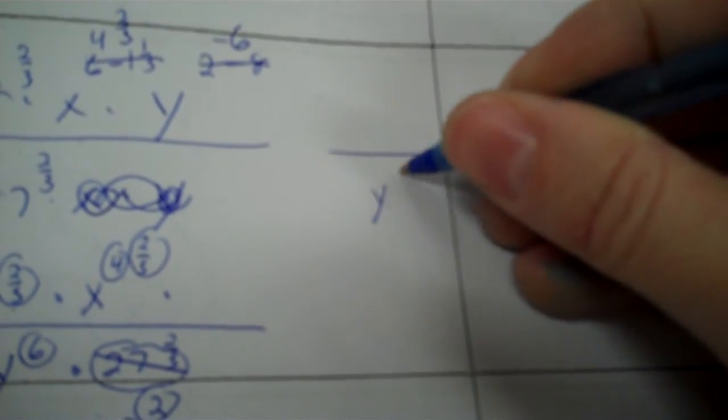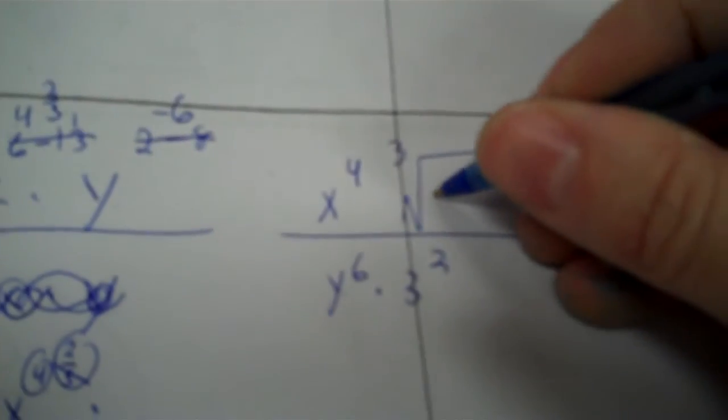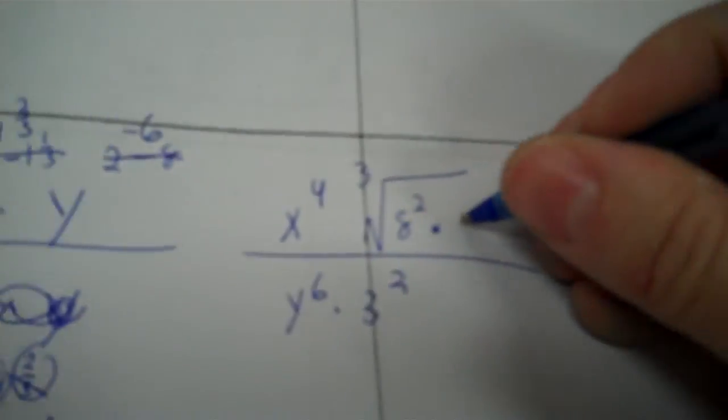Okay, the whole powers. We actually got 3 of them. We got y to the 6 and 3 to the second. Okay, those just carry over. And the x to the 4th. And then look on top. Now you come to your fractions. They both have the same denominator, 3. So I make a cubed root. And in that cubed root, I put 8 to the second and x to the second. Okay.